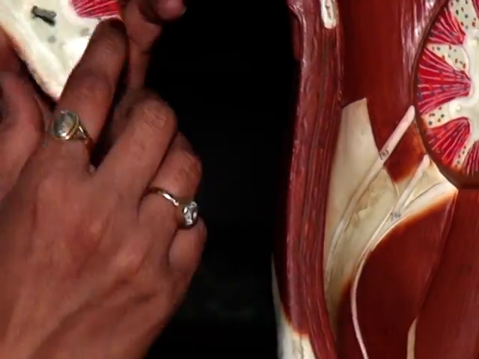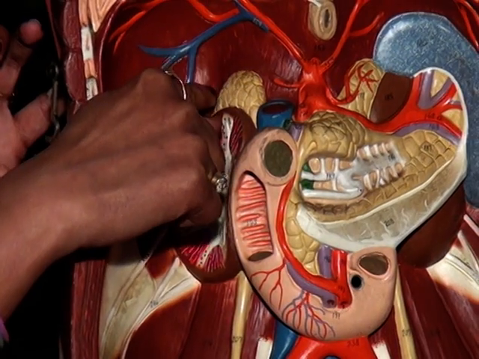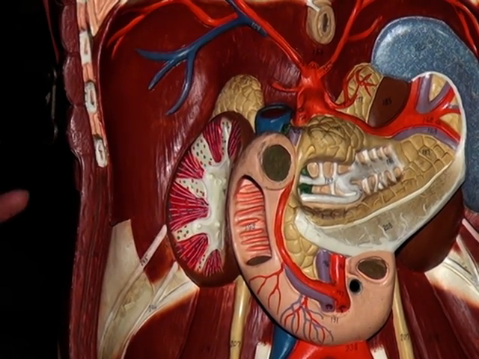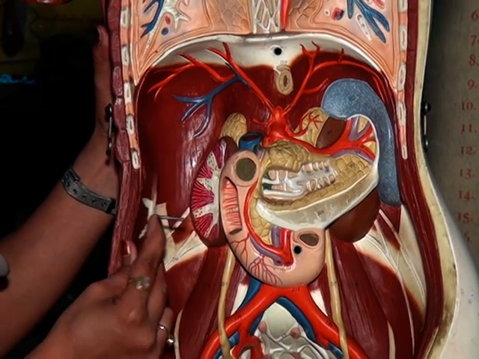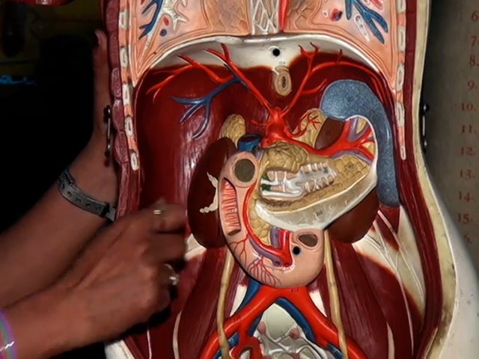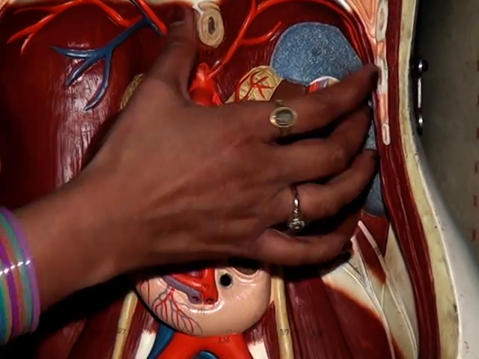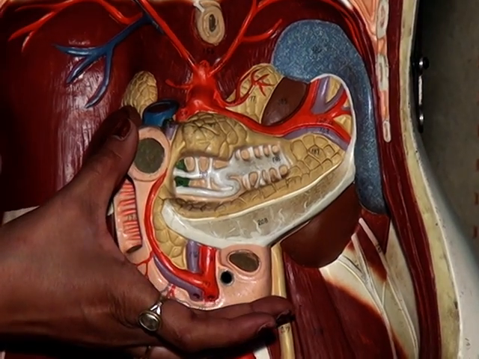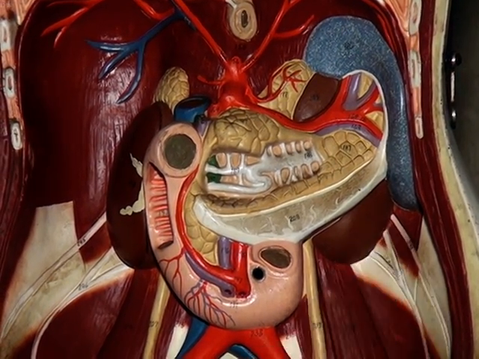Above it is placed an endocrine gland. In our body, we have two kidneys, one on this side and the other on that side. Because the pancreas is placed above it, you can't see the other side kidney.